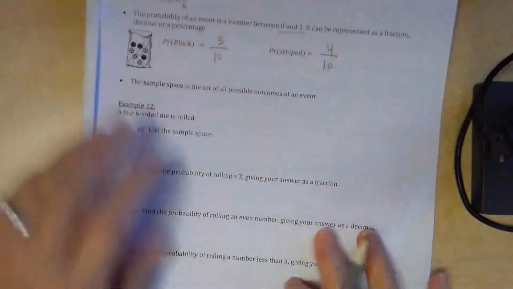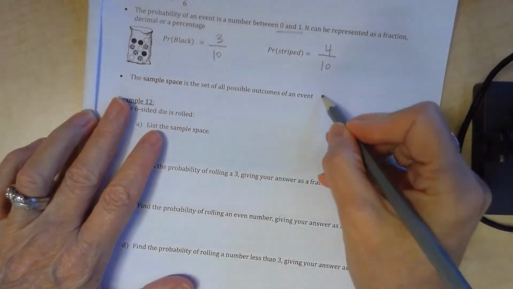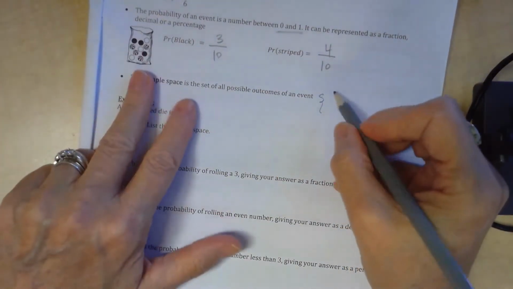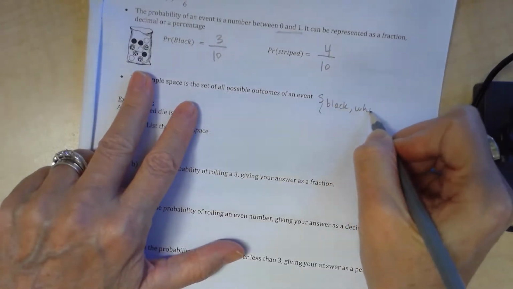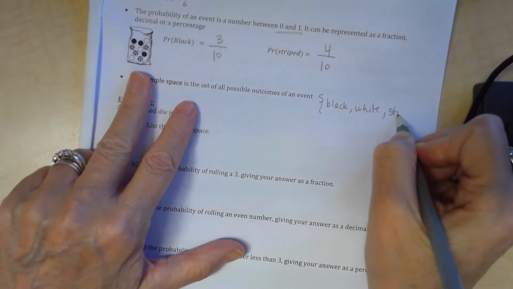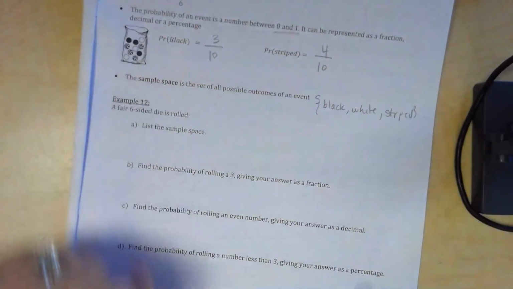It says the sample space is a set of all possible outcomes of an event. So all the possible outcomes of picking a marble out of this bag would be a black, a white, or a striped. Those are all the things I could pick.